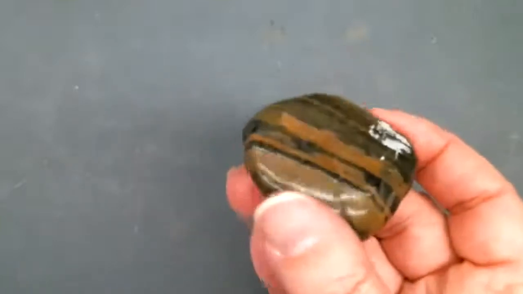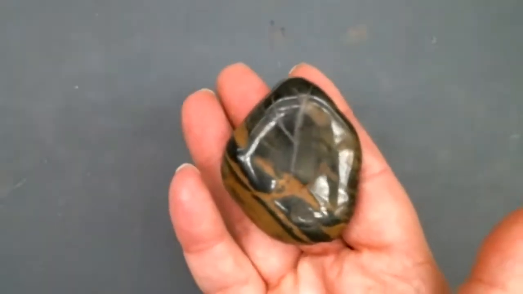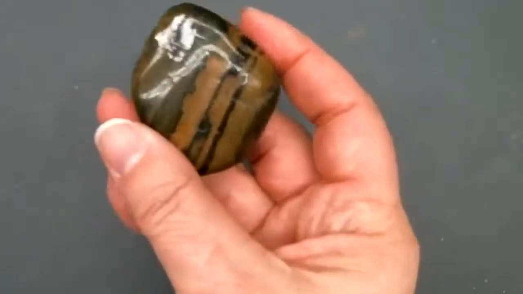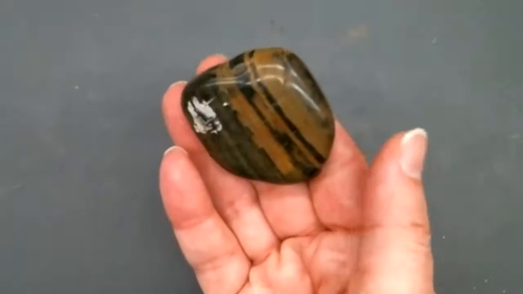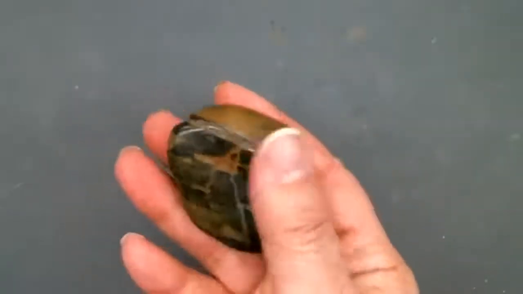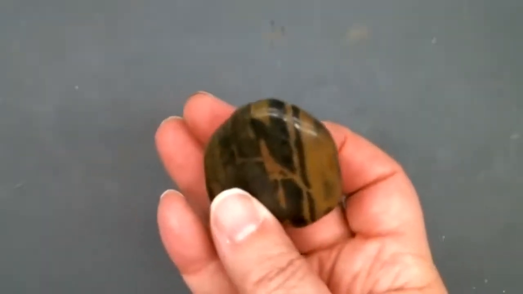So this has been polished. The reason it's been polished is I bought this at Walmart, so it's a decorative stone. So I really doubt it was polished in the natural environment. This is probably mechanically polished, but I cannot see the individual particles. So this is clay.